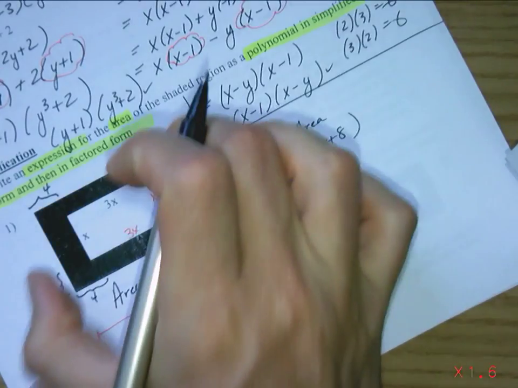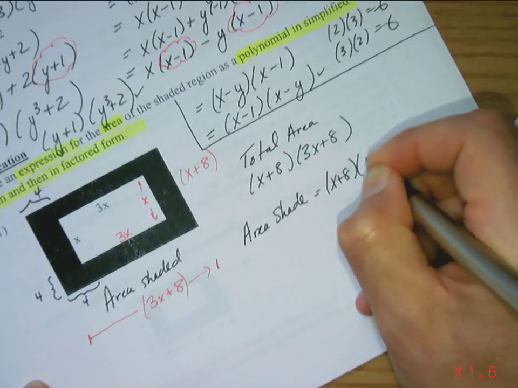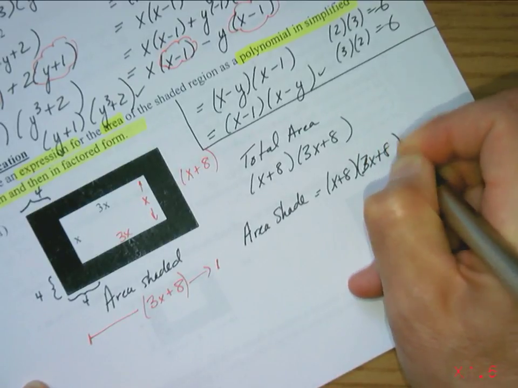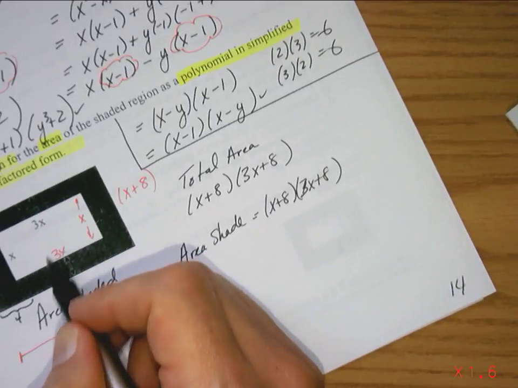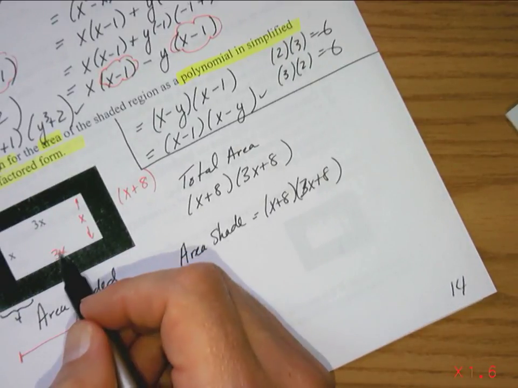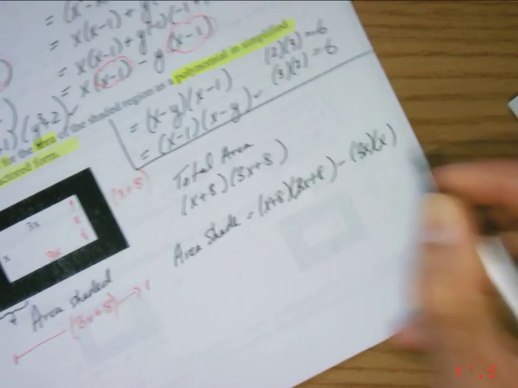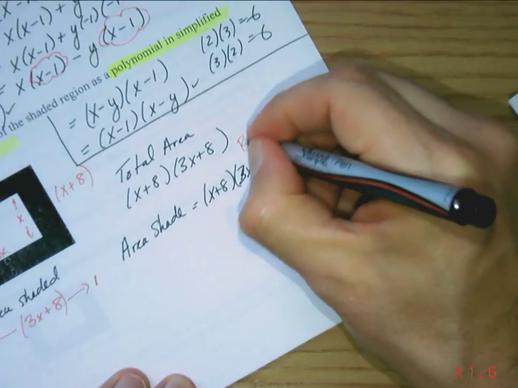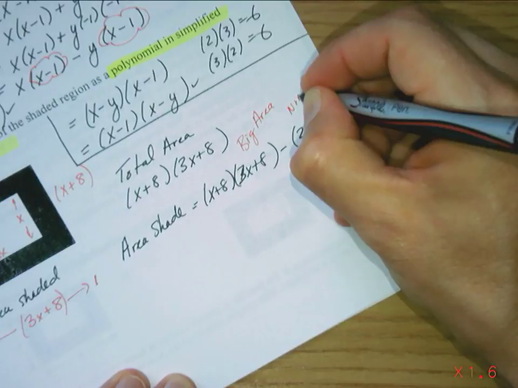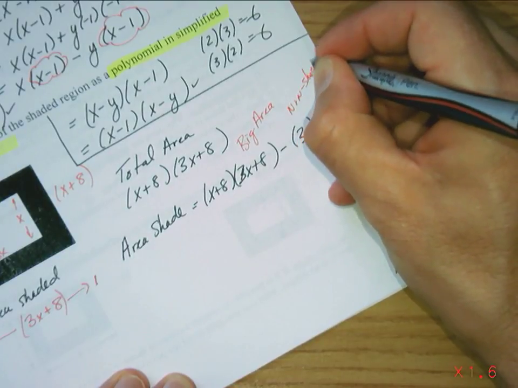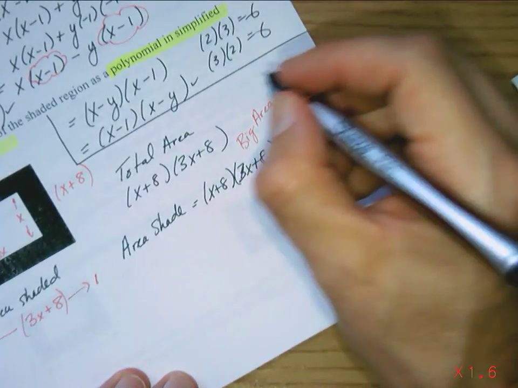Now, the area of the shaded region will be that big area, subtract the area that's not shaded. And the area that's not shaded is going to be length times width, 3x times x. So this is the big area. This is the non-shaded. And again, I'm dealing with rectangles, and I'm hoping that you know that rectangles have area, length times width.